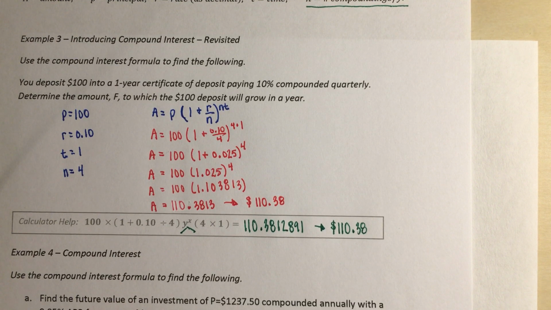Let me know. A lot of this section and a lot of the rest of this chapter is going to hinge on whether or not we can enter things into our calculator correctly. So as I'm going along and doing my examples, I would strongly recommend that you're practicing with your calculator, making sure that you're getting the same answers that I'm getting, because that's just going to help you in the homework.